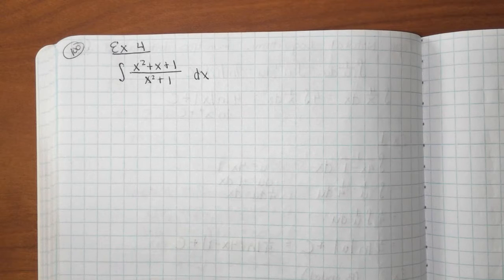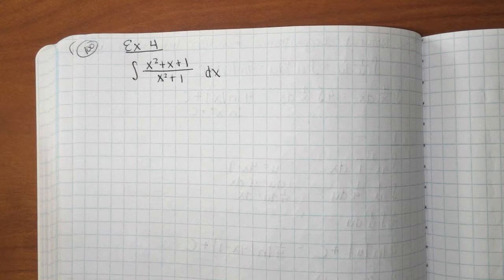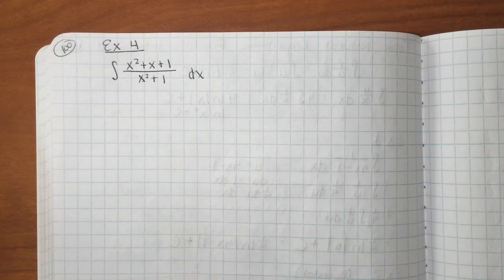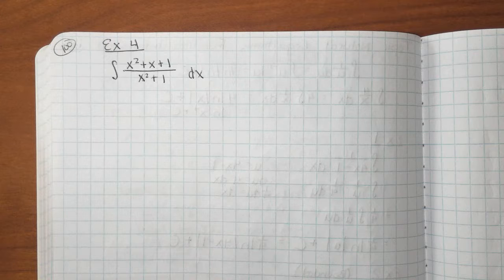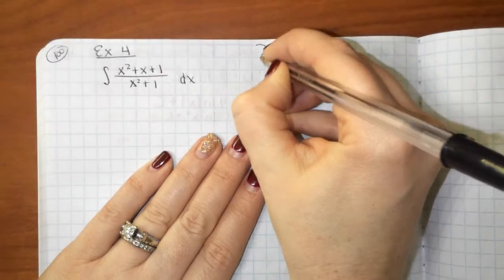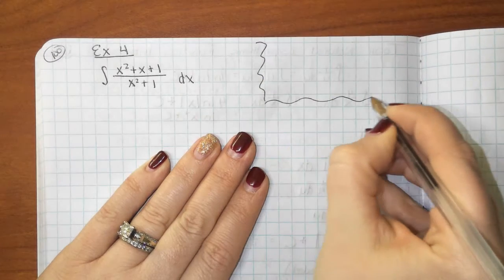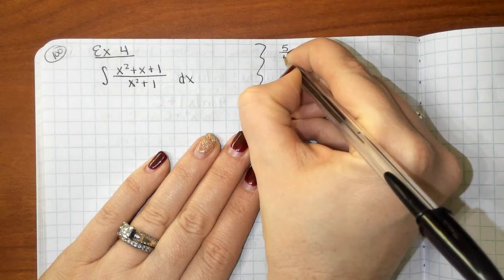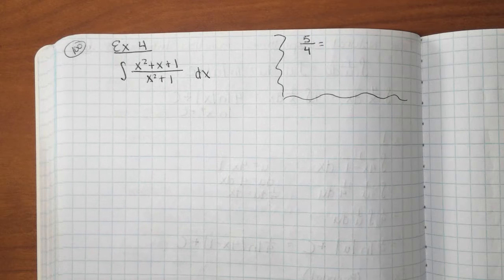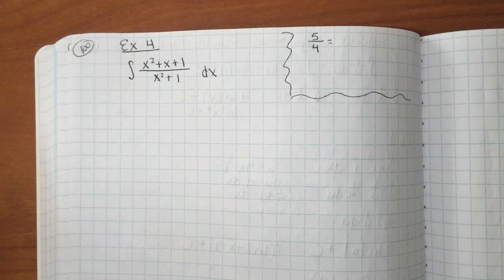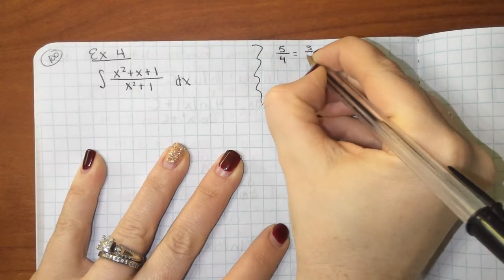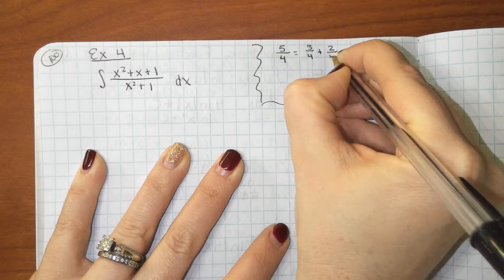So, ladies and gentlemen, I am asking you to remember some stuff that you may or may not remember. So, just as a quick little test here: 5 over 4. Can you give me 2 fractions that add up to 5 over 4? Well, look at the example. Maybe you can give me another one.